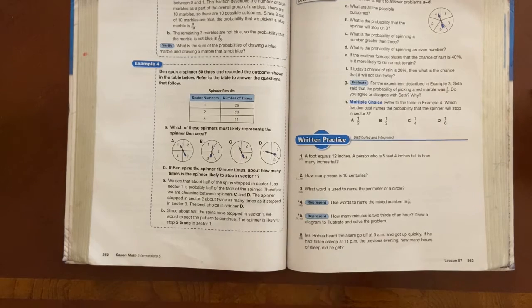Probability is fun to play around with. It's something new, so some of this is kind of hard to wrap your head around a little bit at first. It's not hard stuff, but don't let it confuse you. If you get stuck on it, ask for help. Okay, good luck.